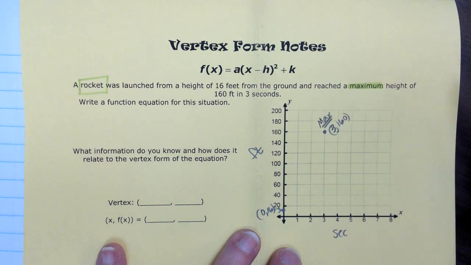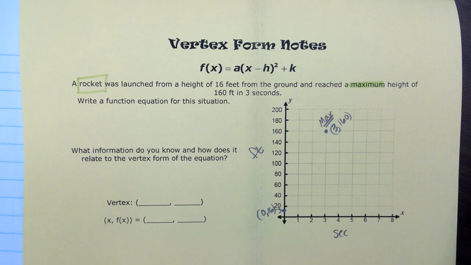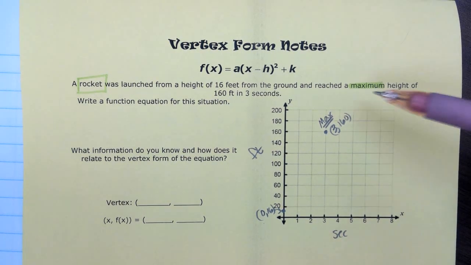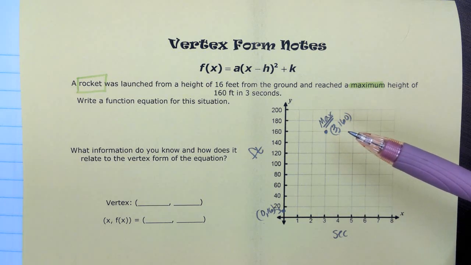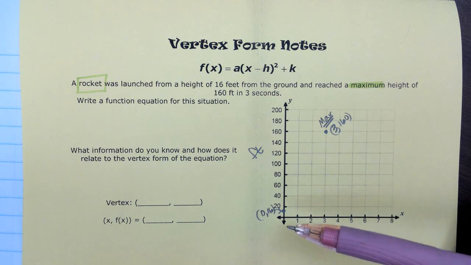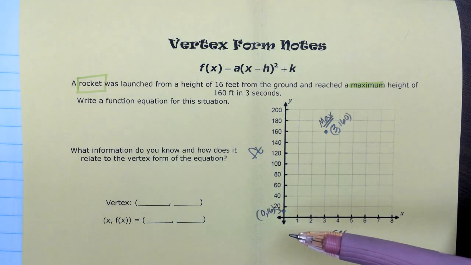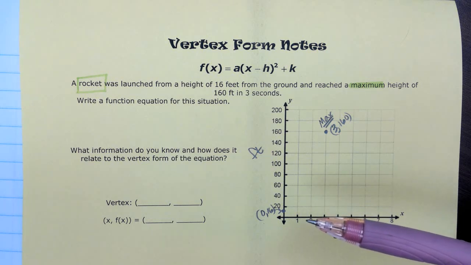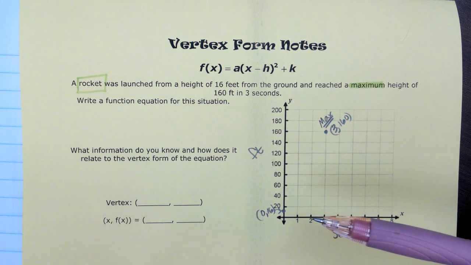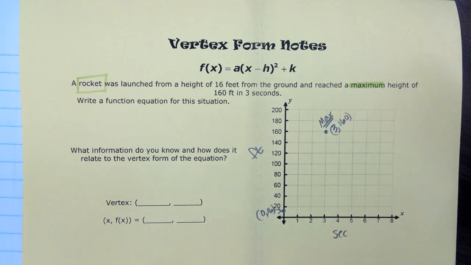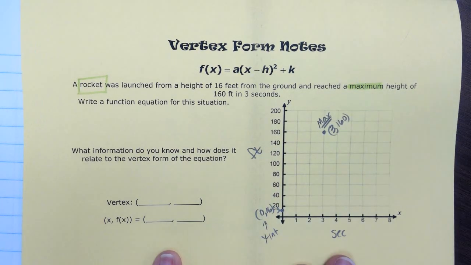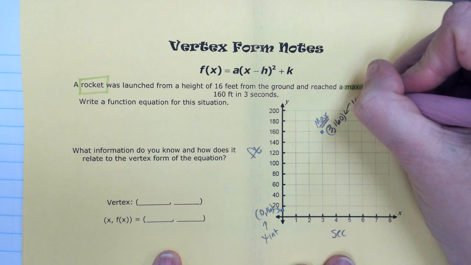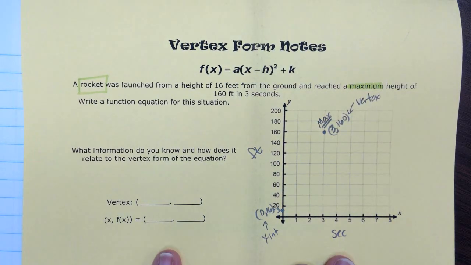Knowing what we know about quadratics, I want you to start by telling me, I might have already said it, but you can say it again: my maximum, what coordinate is that, and my starting point of 16 feet off the ground, what type of important value is that? What are their math names? Hopefully what you've come up with is that this right here is my y-intercept, and this right here is my vertex. Knowing that, I'm primed for vertex form.